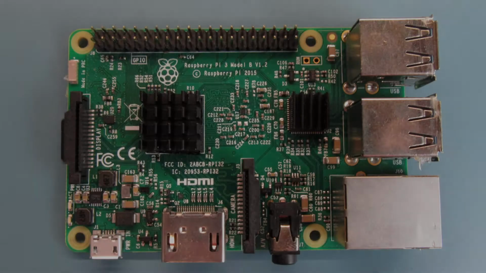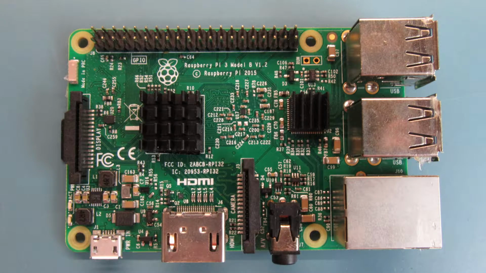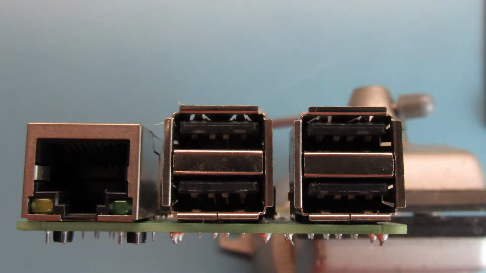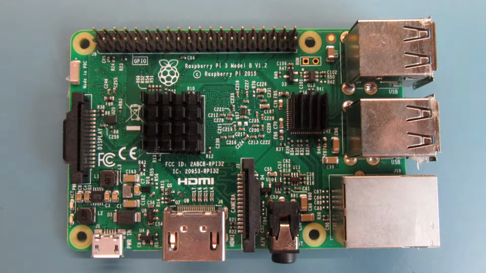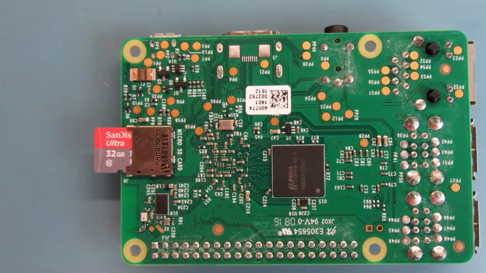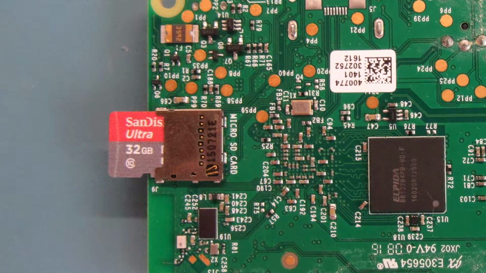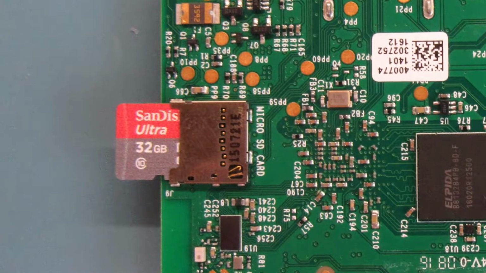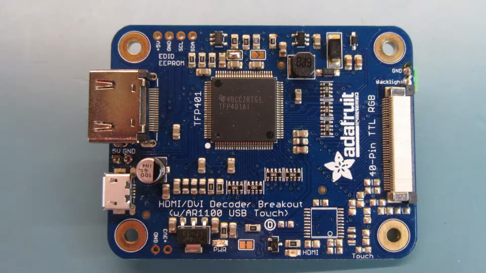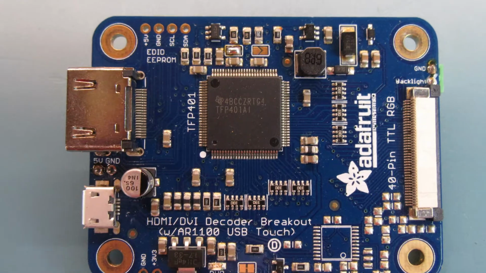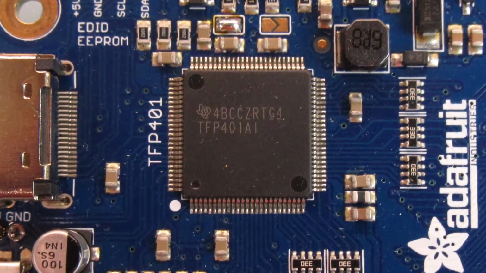The MX3 model uses a Raspberry Pi version 3 as its single board computer. It has 4 USB ports, an Ethernet port, Wi-Fi, Bluetooth, and uses a broadband CPU. There is also 32 gigabytes of flash storage, which keeps the programs and user settings through power cycles and can be easily upgraded. The LCD controller board is an Adafruit HDMI decoder breakout board featuring a TI HDMI decoder.